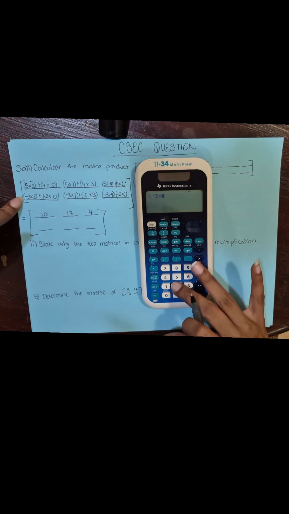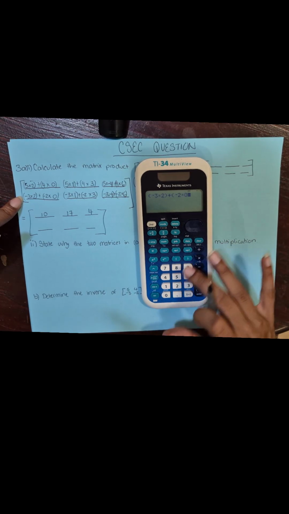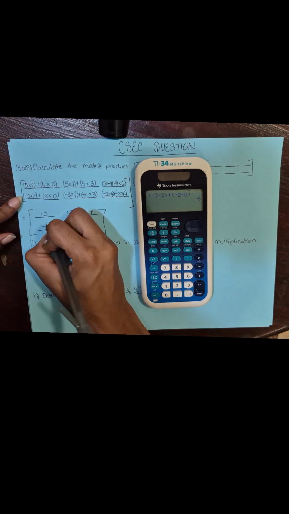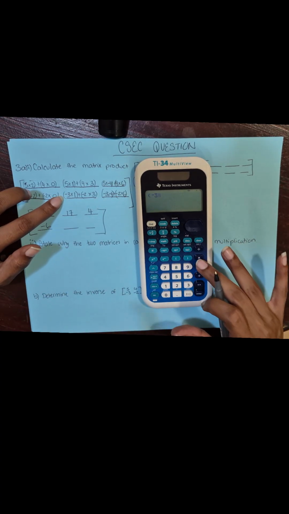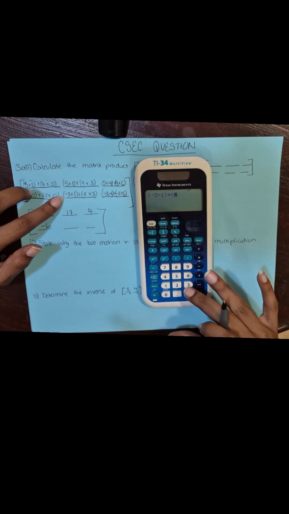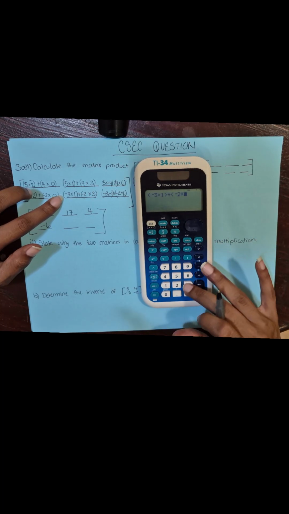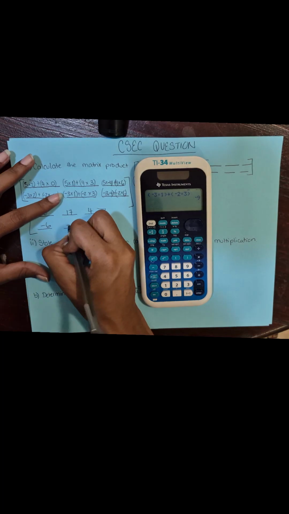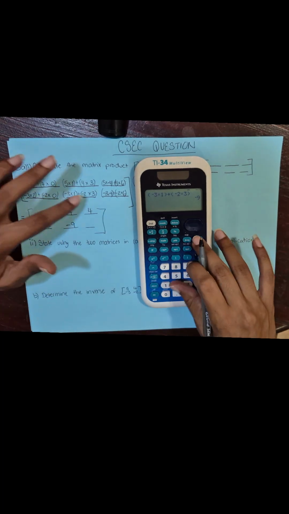Now we're doing the second row. We got -3 times 2 plus -2 times 0. We got -6. Next one, -3 times 1 plus -2 times 3. I'm not saying the brackets, but make sure you're putting the brackets in the calculator.